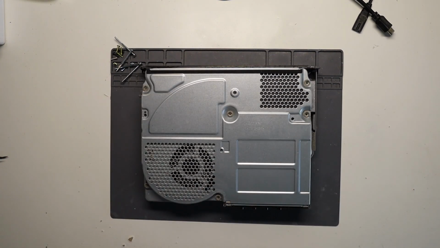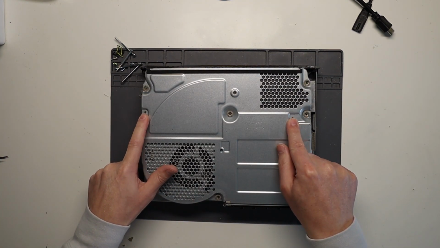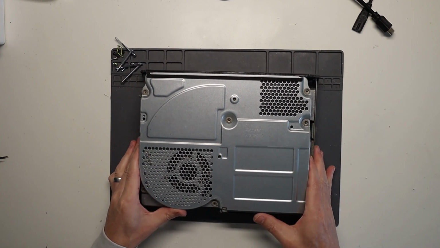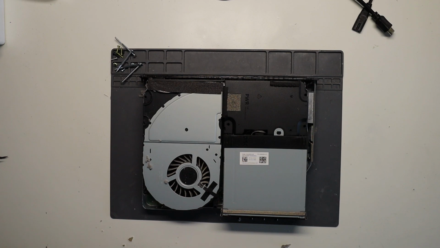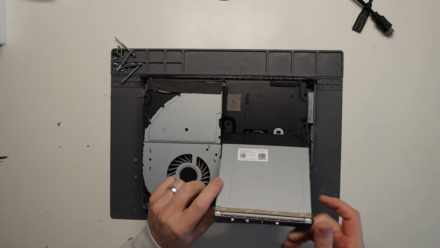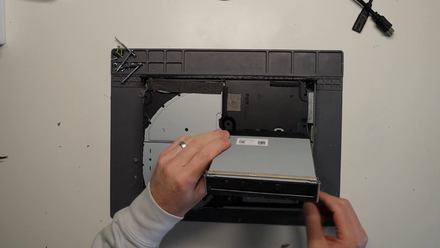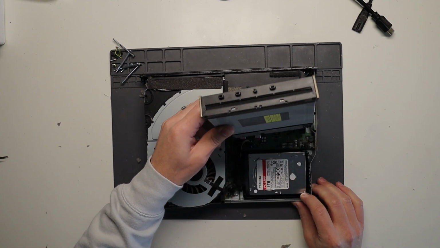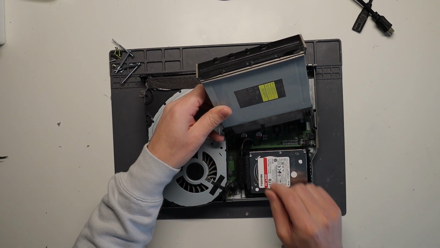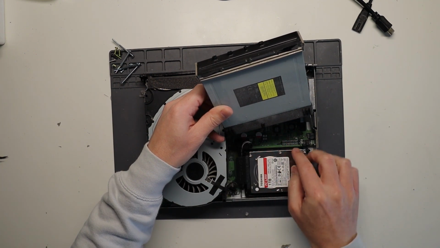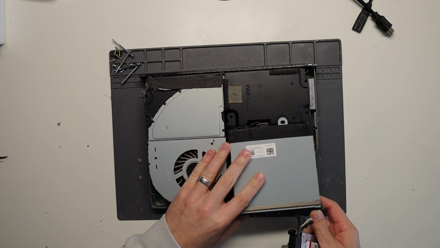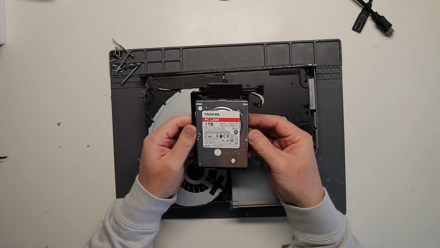Lift up this bottom case, pop that off, and there's usually a couple of screws here. There's one screw there, one screw there. You pop those off, and essentially this RF shield lifts off. There's loads of dust inside this one, and the hard drive is just underneath the optical drive, so you can just lift off the optical drive out of the way to get to your hard drive. 2 connectors, just undo them, and then out comes the hard drive.